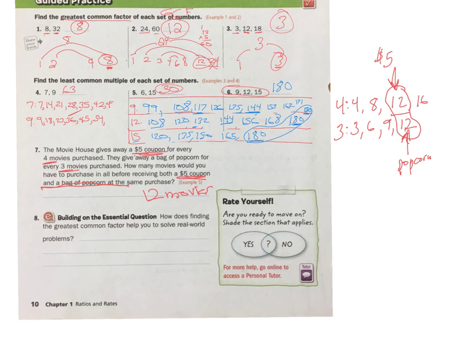All right. Now this number 8 says, how does finding the greatest common factor help you to solve real-world problems? And remember, the factor is how many things go into something. Like 12, I have 2 and 6. Okay? So the greatest common factor, what it would do for real-world problems is it helps you to divide a number of different items equally into a group. It could be like a group of people. It helps you to divide different things into equal groups.